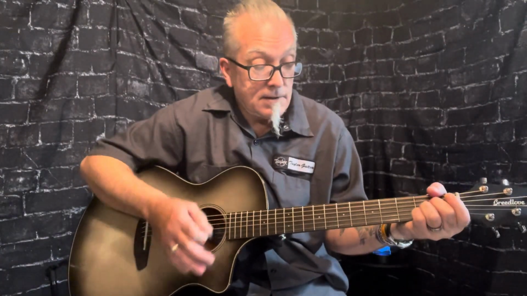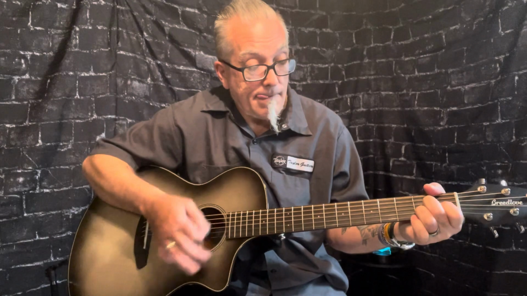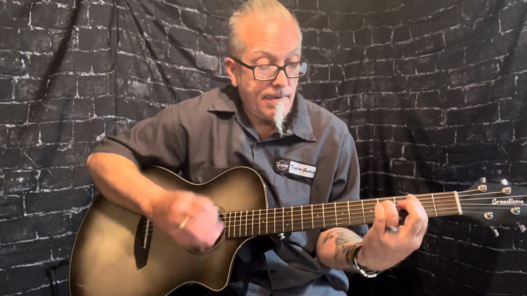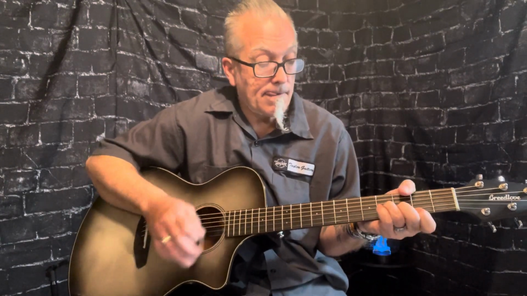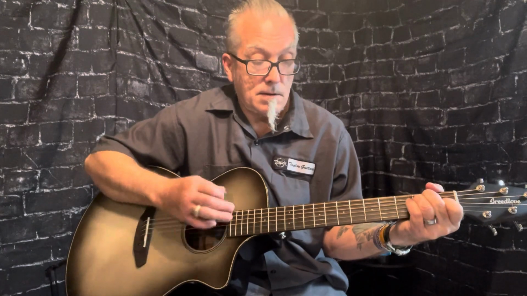The E chord, going from a B minor back to the A by playing an E chord in between those two rather than an E7. Let's try that once again. Now let's compare that, playing it with the E7 chord.